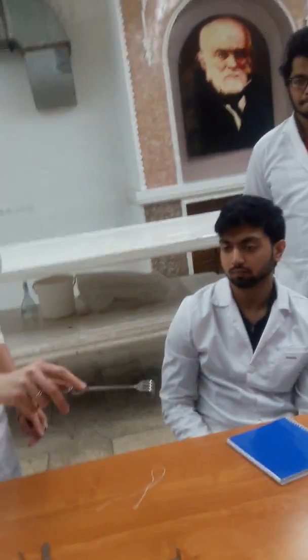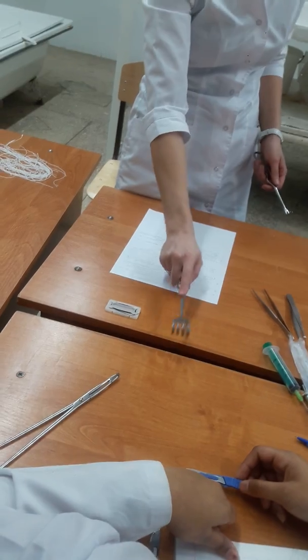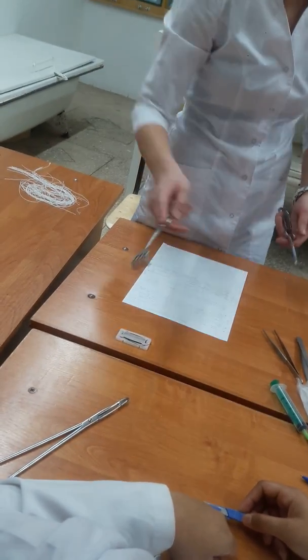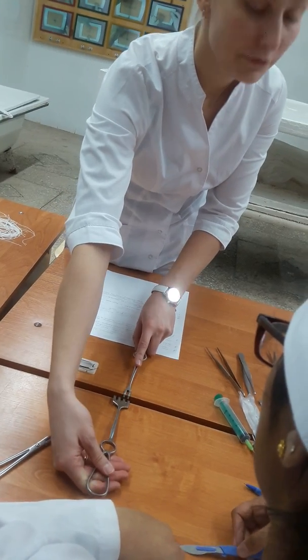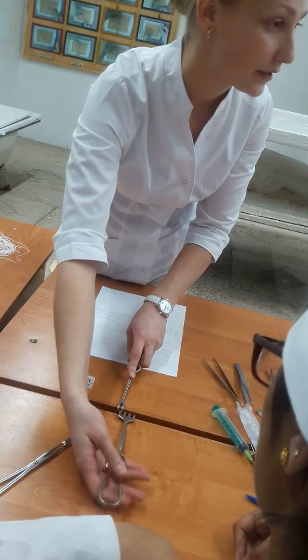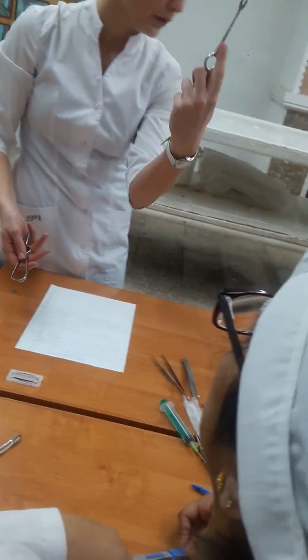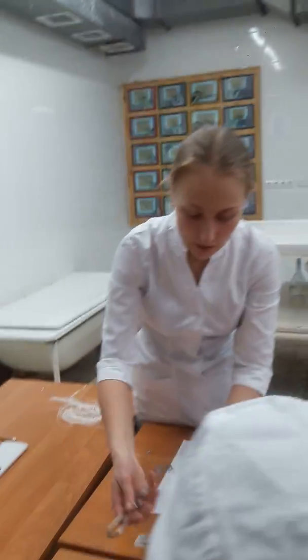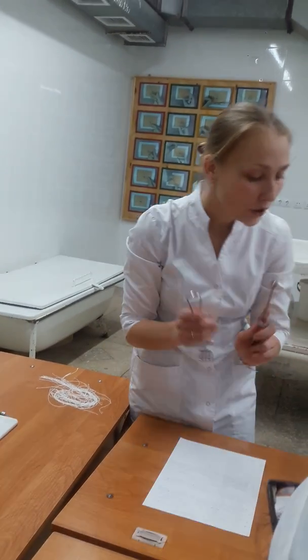It's special for your fingers. Do it this way, retract. And the same if she's a surgeon and I'm an assistant. This hand, I will take it in this way, here, this way, hooks.